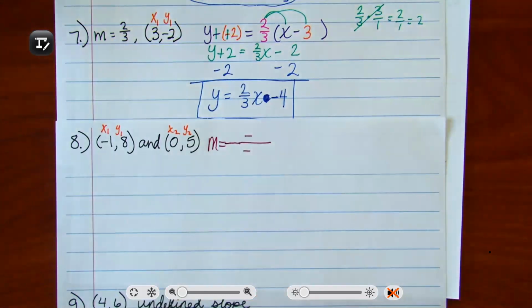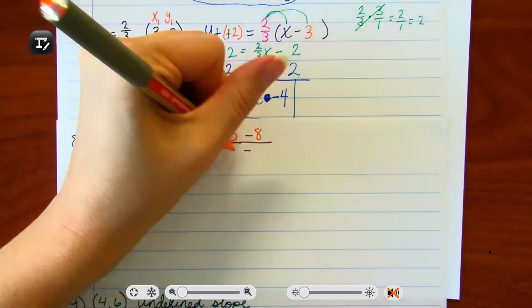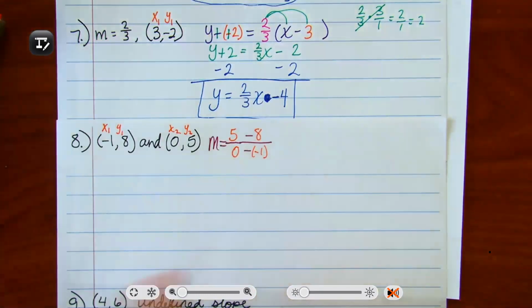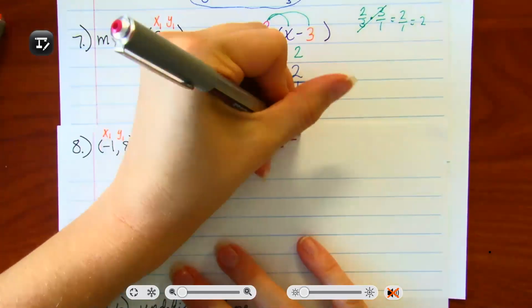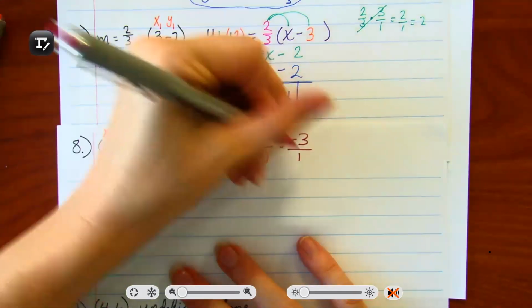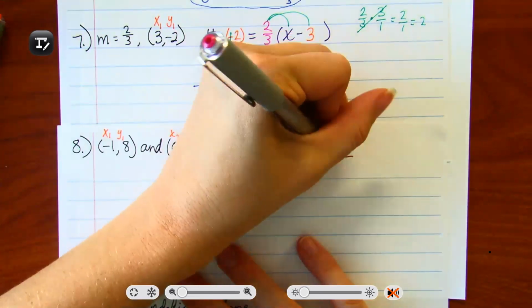So that'll be m equals 5 minus 8 over 0 minus negative 1. So 5 minus 8 is negative 3, and 0 minus negative 1 is positive 1. So m equals negative 3.